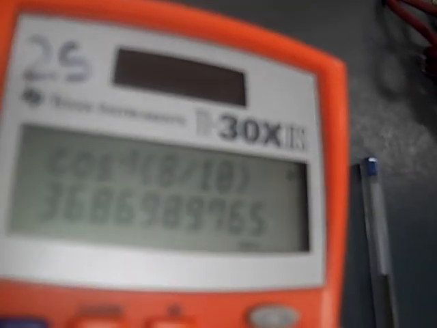Here's what you do to find the question mark. Cross out the word cos, bring it over here, and put a -1 right there and put parentheses around it. Here's how you calculate that. Instead of hitting cos, you go second cos, and then 8, and you can go 8 divided by 10, it doesn't matter. And you got 36.9 degrees.